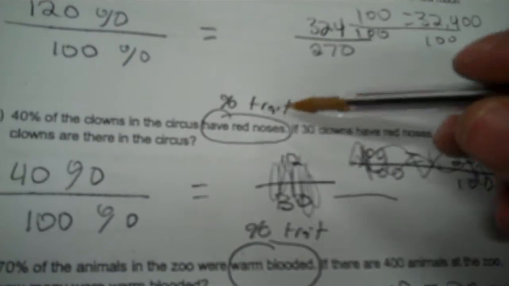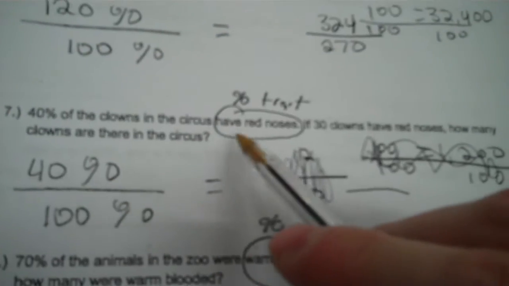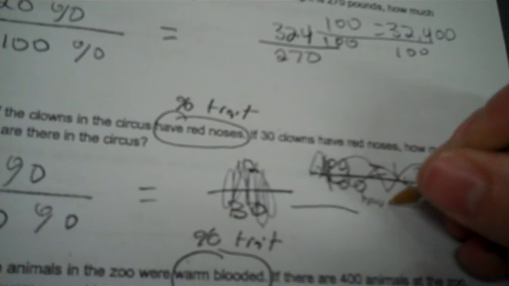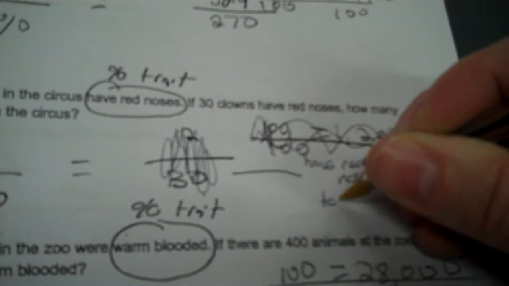Now again, read the problem. The 40% needs to match up with have red noses. How many have red noses? And then the bottom is the total, hundreds of. So I'm going to read this problem. You tell me how many, an actual number, not a percent, have red noses. 40% of clowns in a circus have red noses. 30 clowns have red noses. Okay, I know how many have red noses, so I put 30 there, across from 40%. Then down there, I leave it blank.